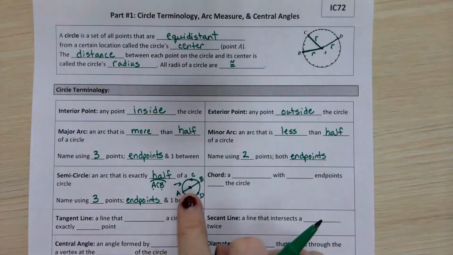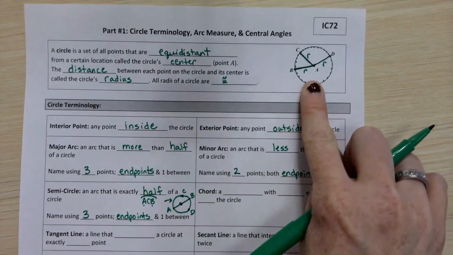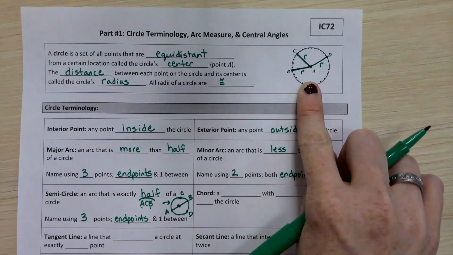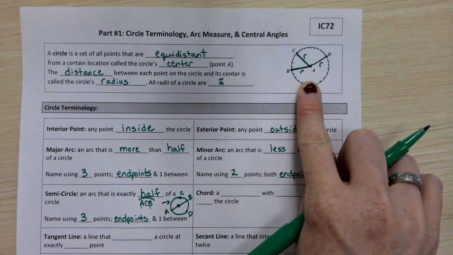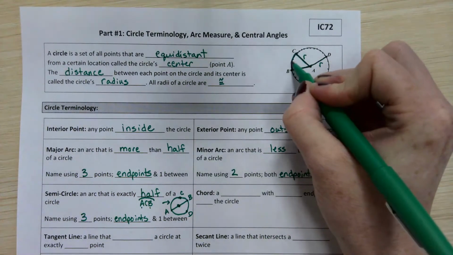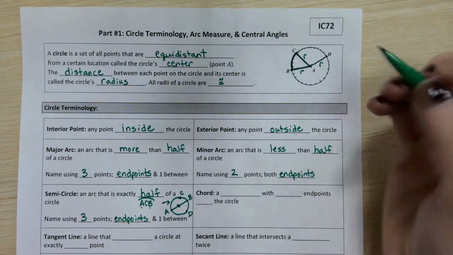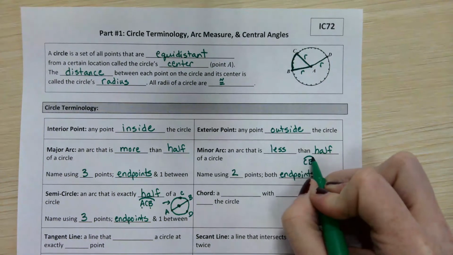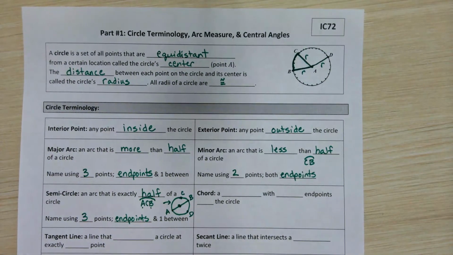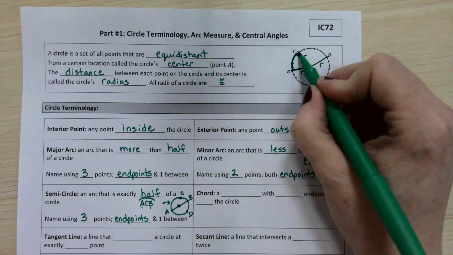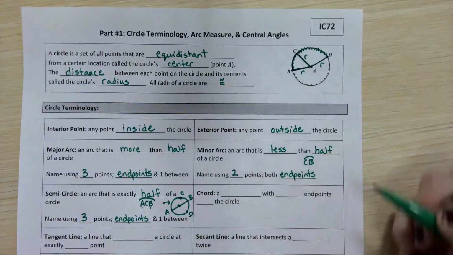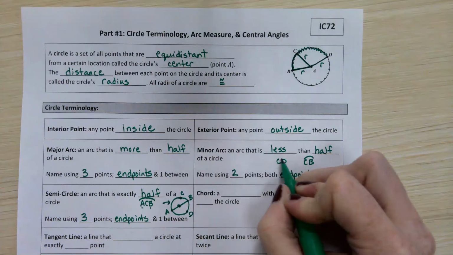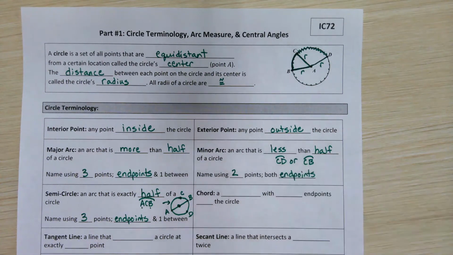So in this circle up above, let's say, for our examples here, we have two minor arcs we could pick from. Arc CB would be a minor arc, which we could also call arc BC. And then we have another minor arc here between C and D. We know those are both minor arcs because they're less than half of the circle.